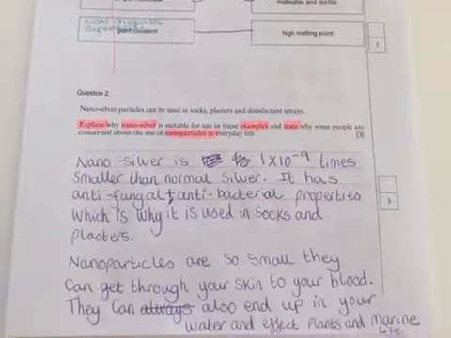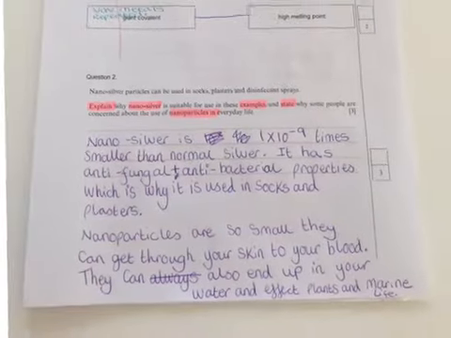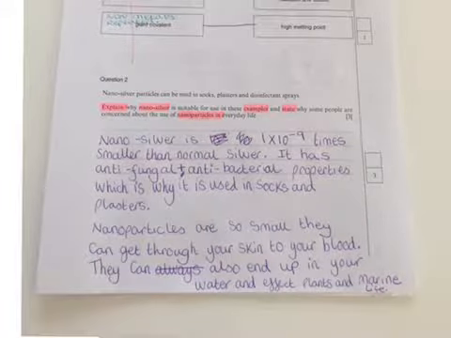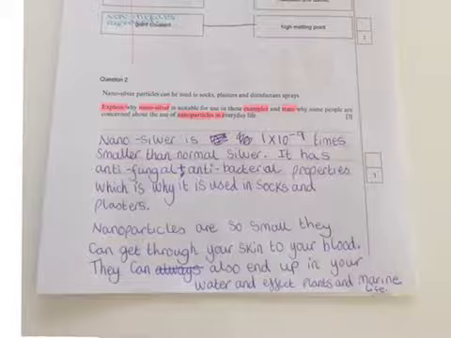Moving on to question number 2, which was about nanoparticles. As you can see, I've highlighted what would have been the words I needed, the command words and the key words, okay? Explain why nanosilver is suitable for use in these examples and state why some people are still concerned about nanoparticles. Nanosilver, I wrote, was 1 times 10 times smaller than normal silver, okay? So it's got different properties from bulk silver.